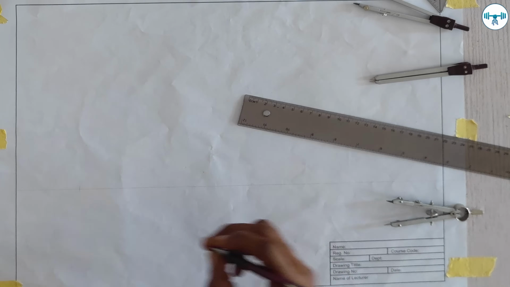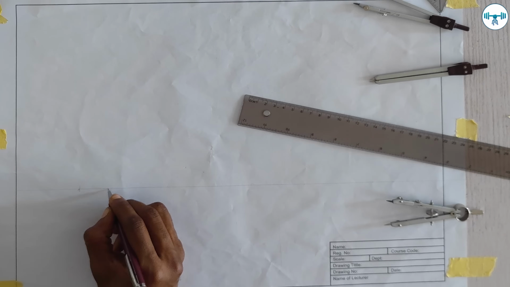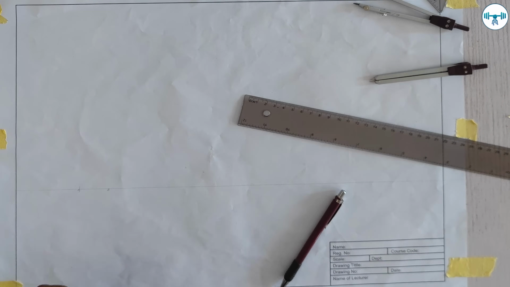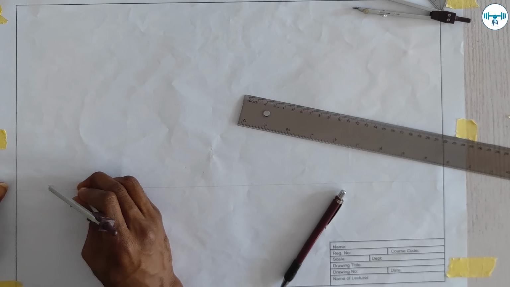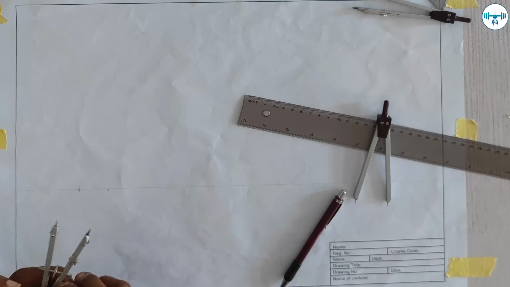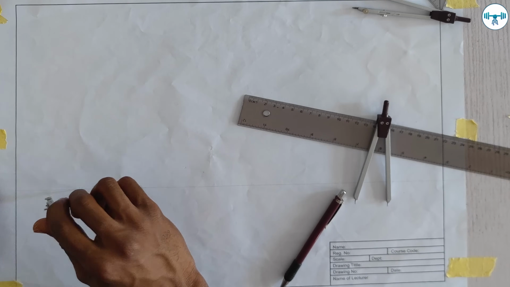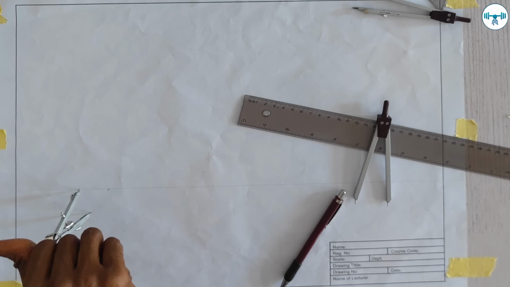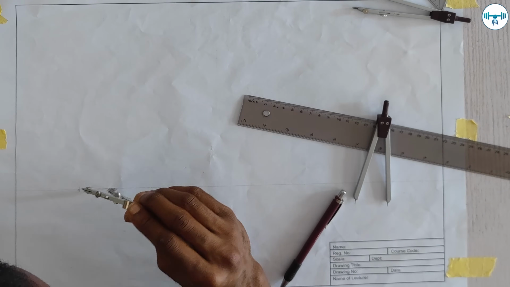Okay, so we want to draw a regular pentagon. So the first step is, we have the length of a side AB. So we are going to mark out the length AB on the horizontal line that we've drawn. That's the first step. So mark out that length AB.